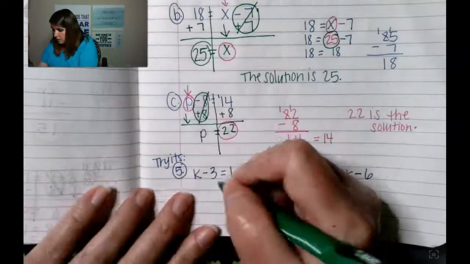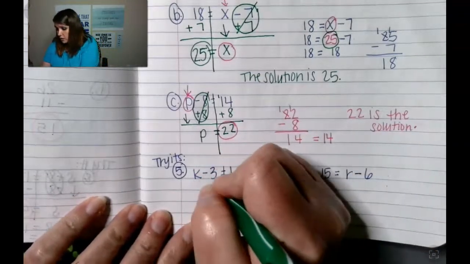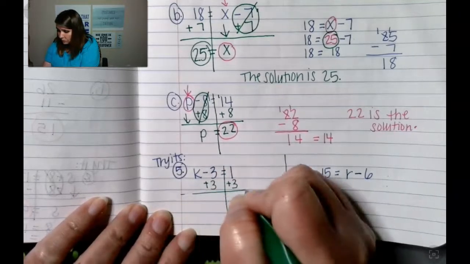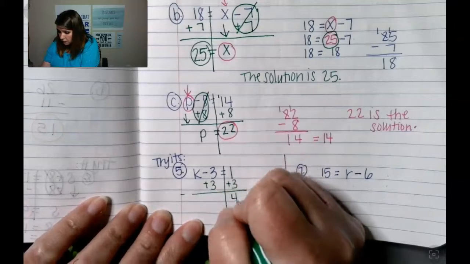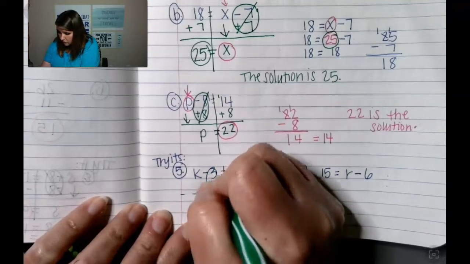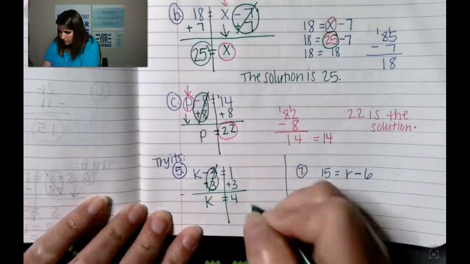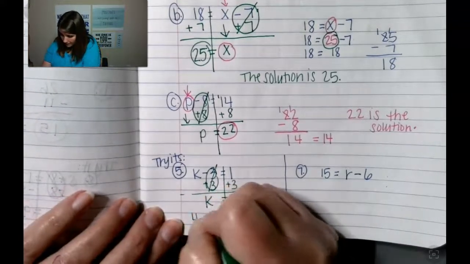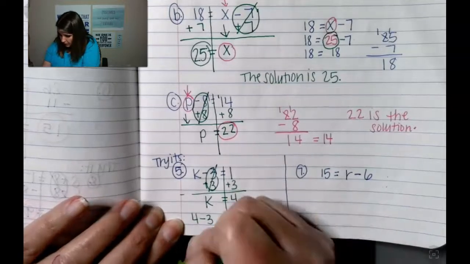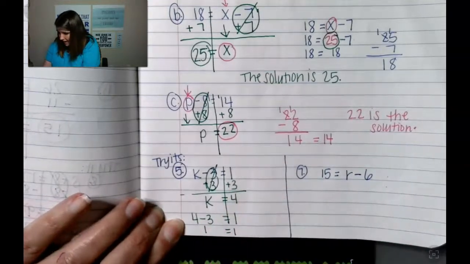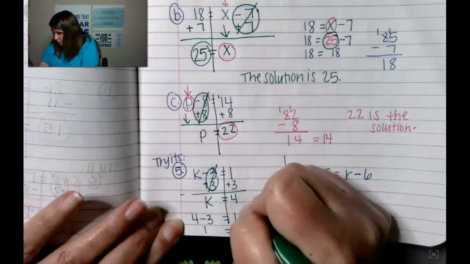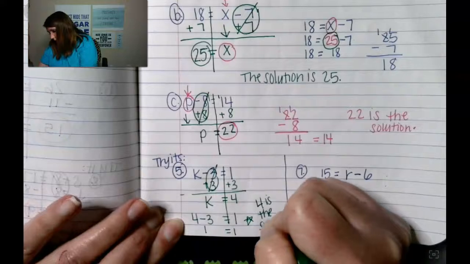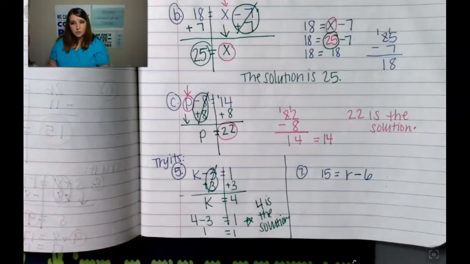All right, so balance line. Undo subtraction by adding. Do the opposite. 1 plus 3 is 4. This goes away. K equals 4. Let's double check it. 4 minus 3 is supposed to equal 1, and 1 equals 1. Yay! Did it! So 4 is the solution. How did you do on this one? Did you get 4 for your solution?